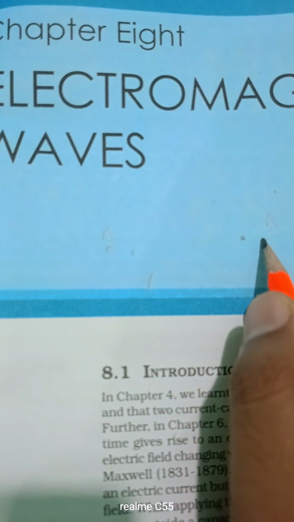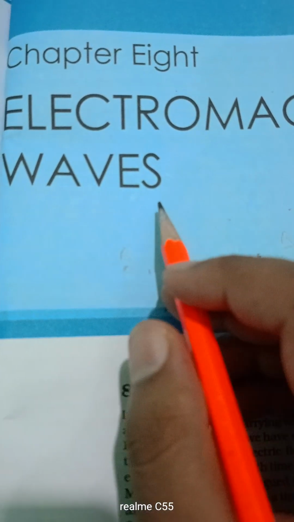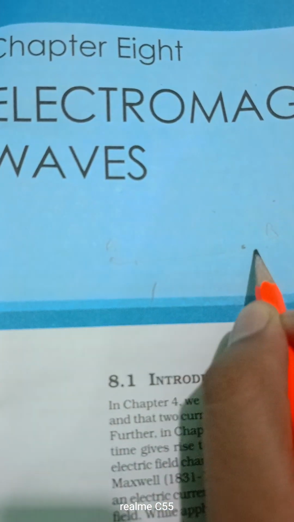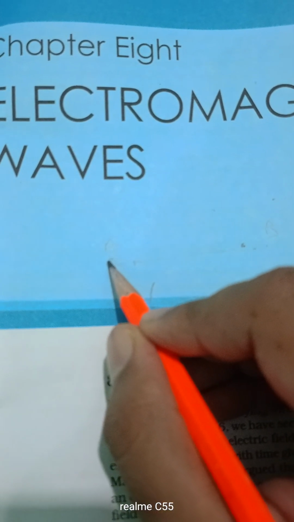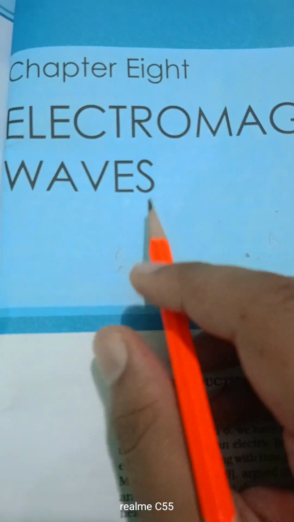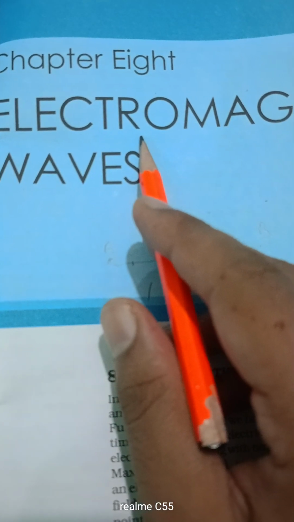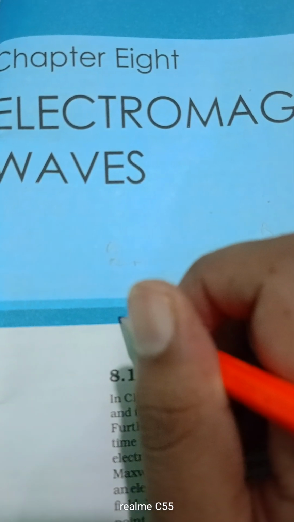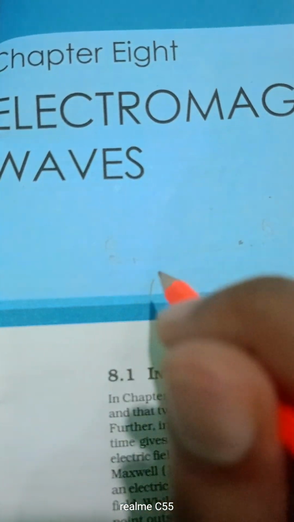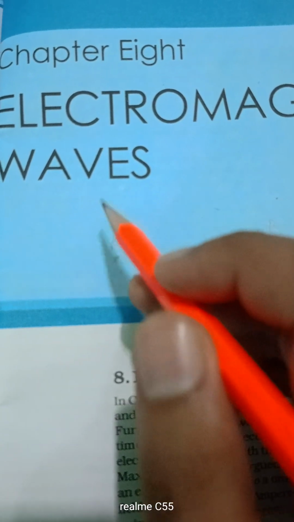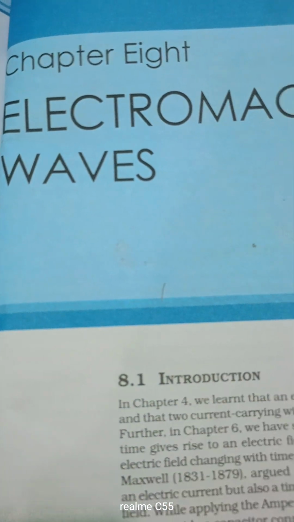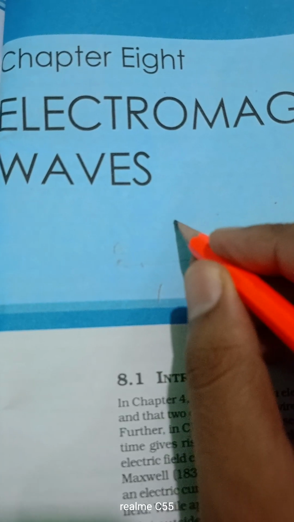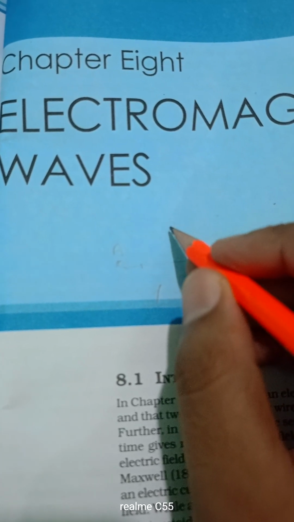That is a wave. And in the case of an electromagnetic wave, these vibrations are what? They are electric and magnetic fields. That's why the name electromagnetic wave. How are electromagnetic waves produced? Basically this has been asked in the boards. So what is the source of an electromagnetic wave?